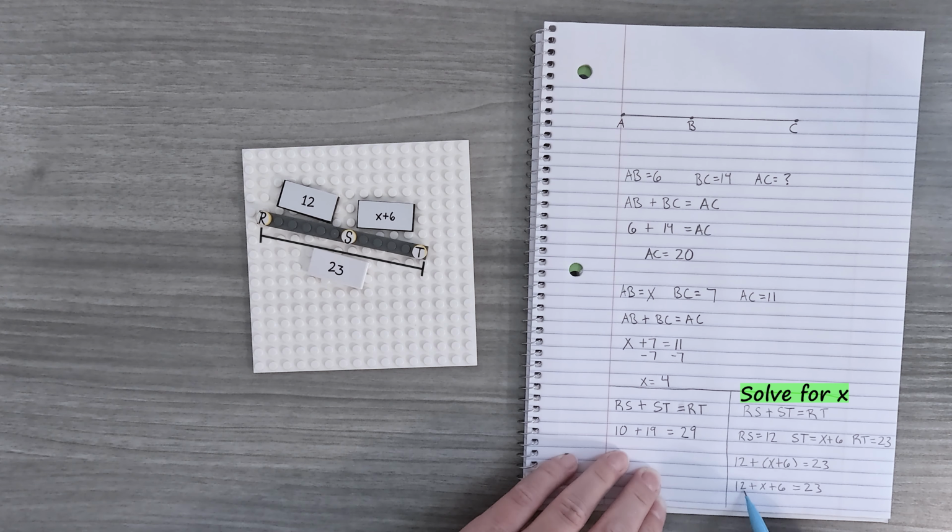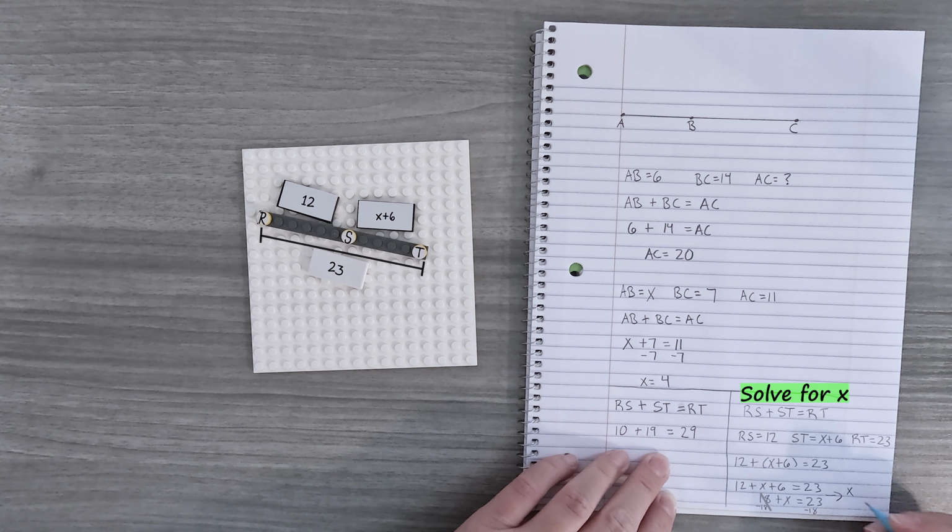Add the 12 and the 6, and we get 18 plus x equals 23. Subtract 18 from both sides. So then we get x equals 23 minus 18, which equals 5.